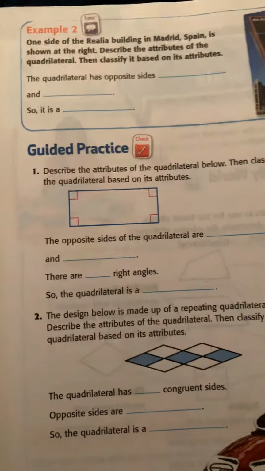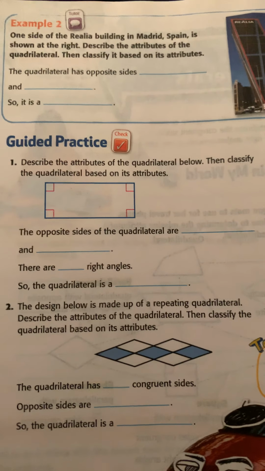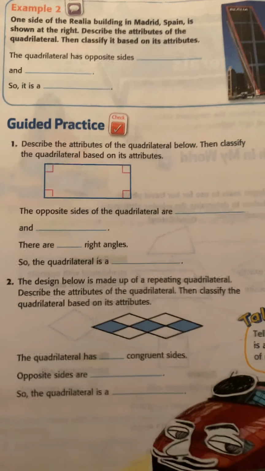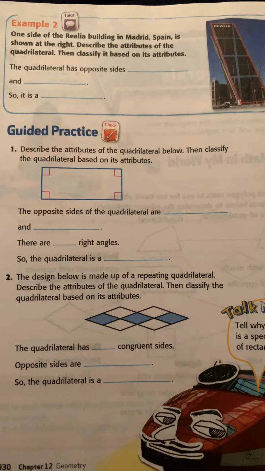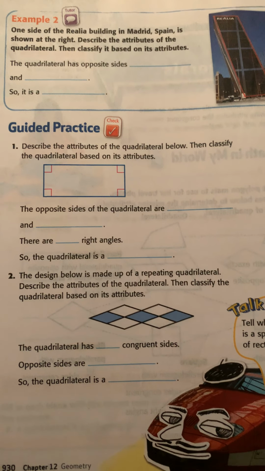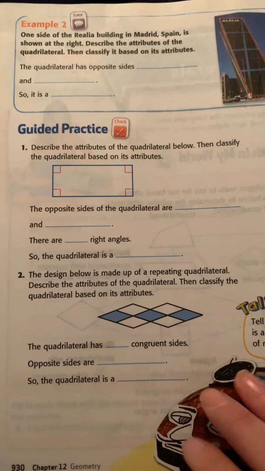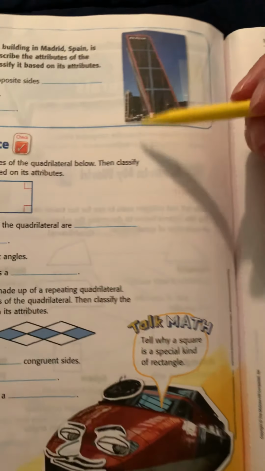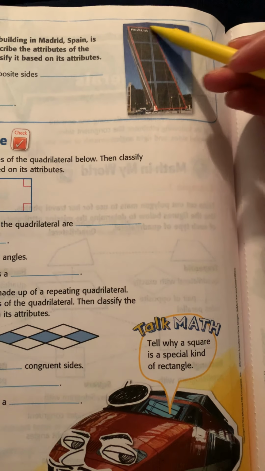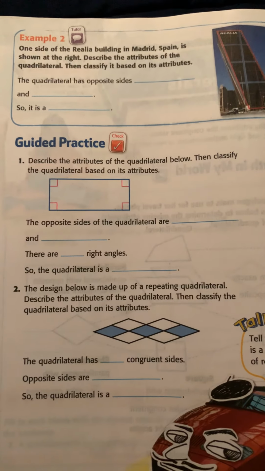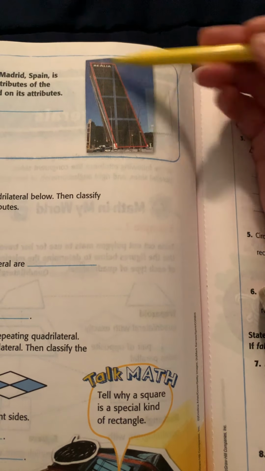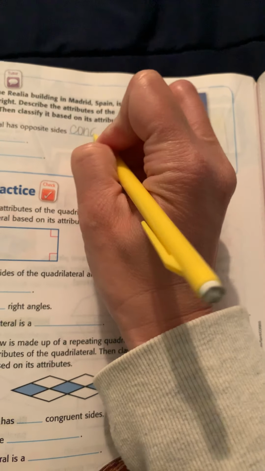Example 2 at the top says one side of the Realia building in Madrid, Spain is shown at the right. Describe the attributes of the quadrilateral and then classify it based on its attributes. So the first one is we're looking over here at this building right here. So we're looking at this building. It says the quadrilateral has opposite sides blank. So opposite sides mean what's across from them. So the opposite sides are congruent.